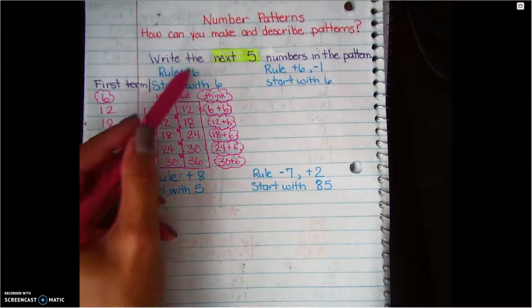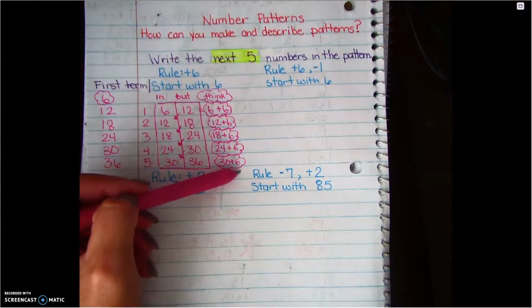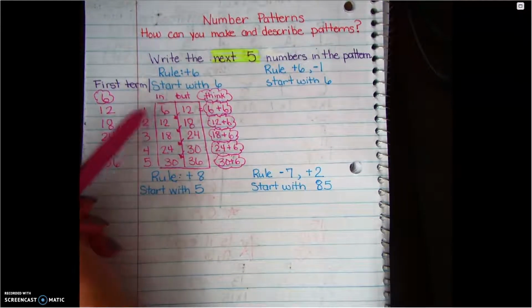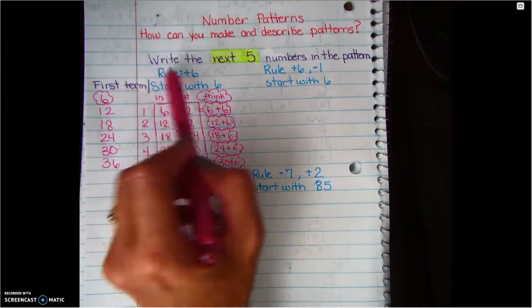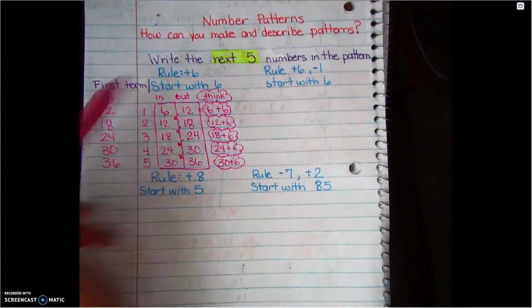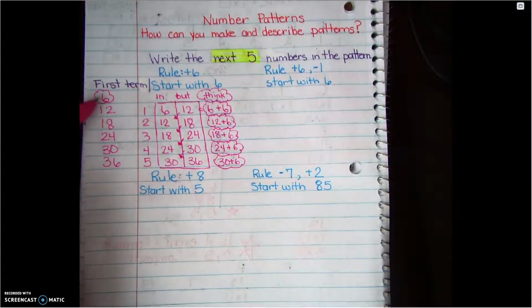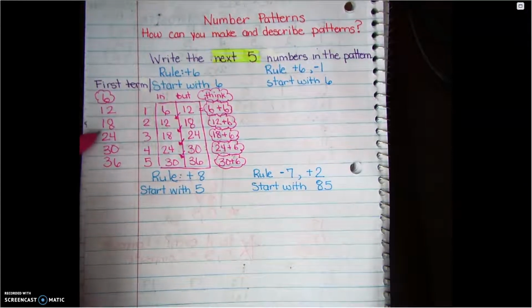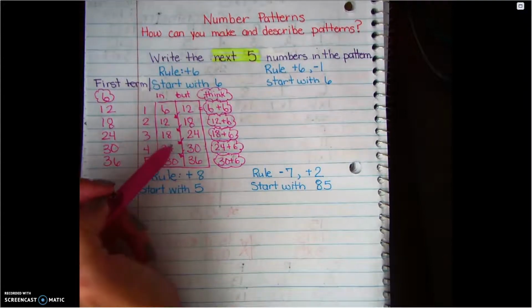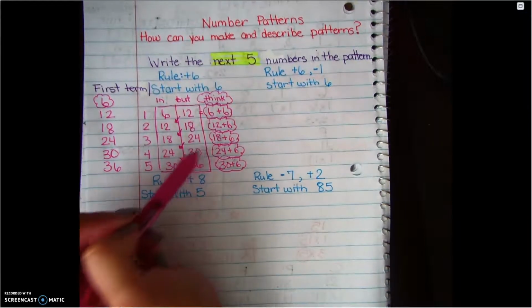So did I follow the rule? Did I add 6? Yes. Did I start with 6? Yes. Did I write down the next 5 numbers? 1, 2, 3, 4, 5. Yes. So this is the pattern of skip counting by 6. And we used our in and out box with our think on the side.